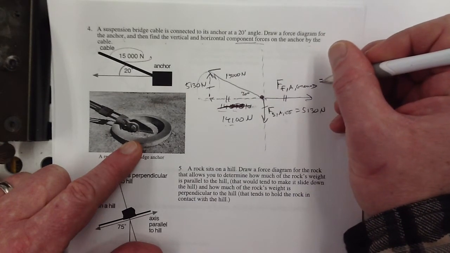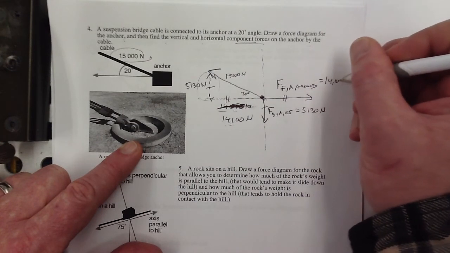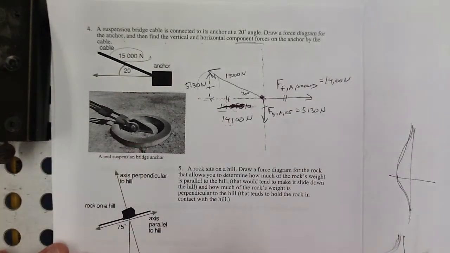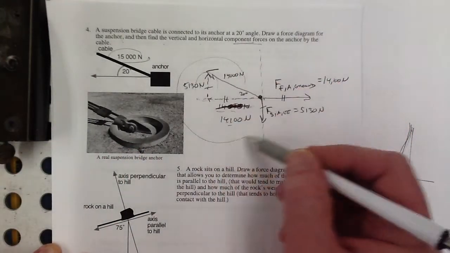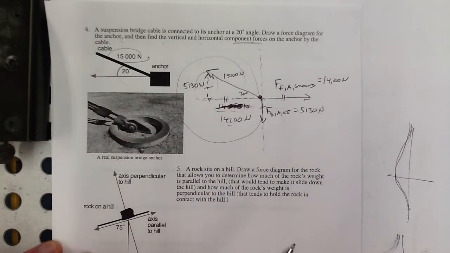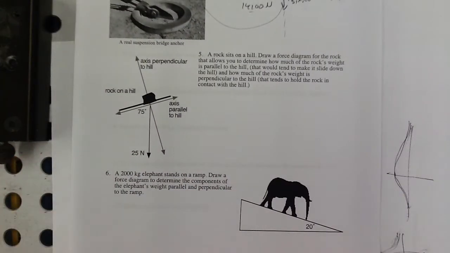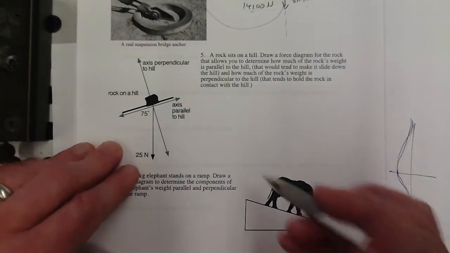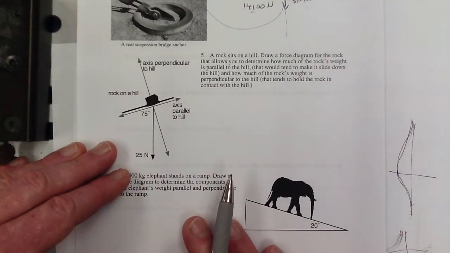And that's got to be equal to 14,100. So this is the part that I'm most interested in this problem, and then recognizing that if it is in fact not moving, then it's got to be balancing forces. All right. So how about this?